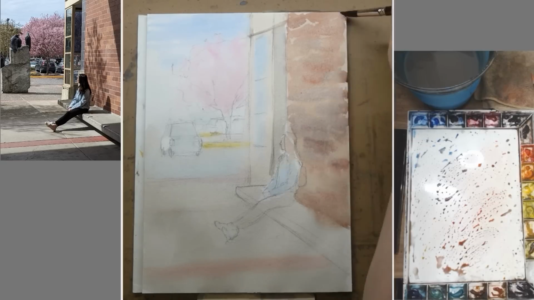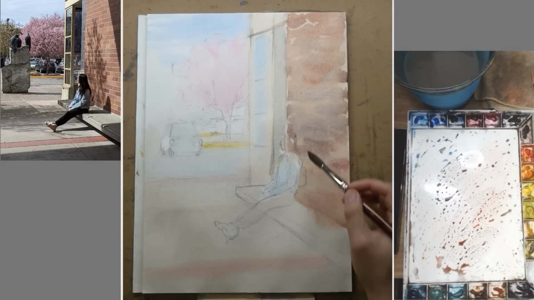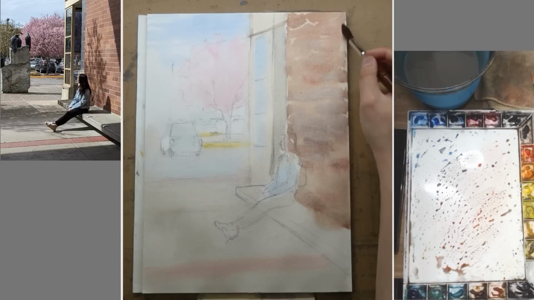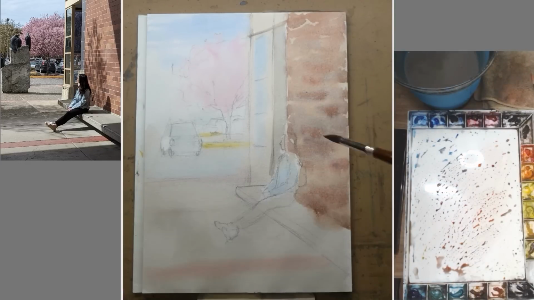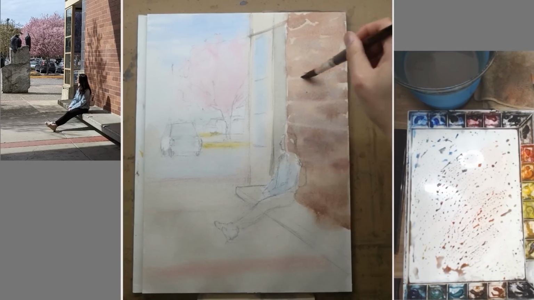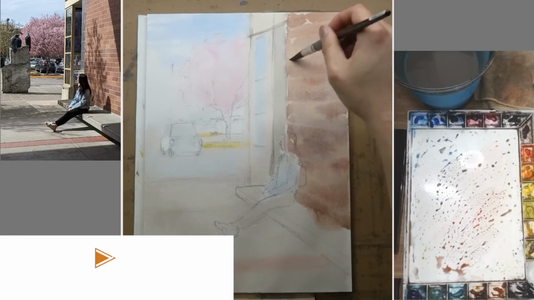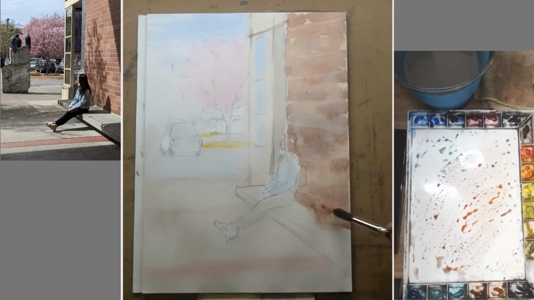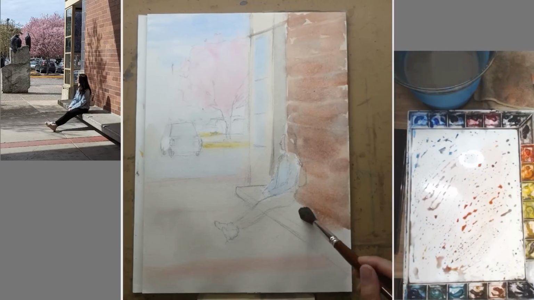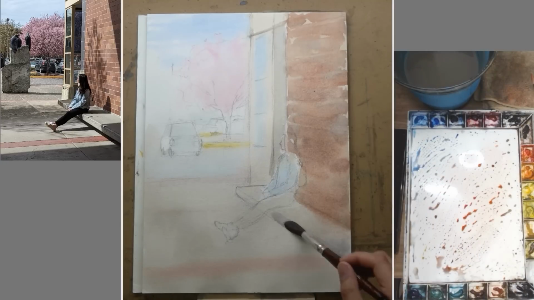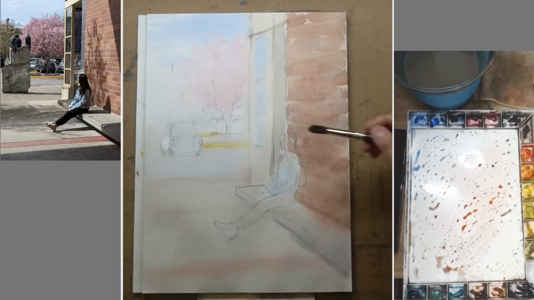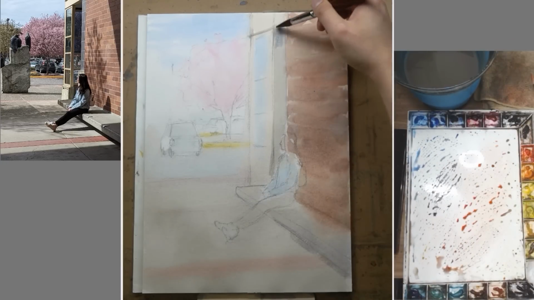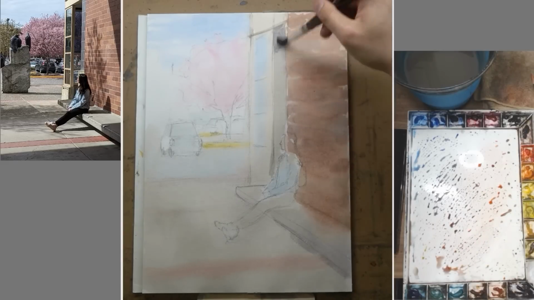So you can already see a little bit of discoloration on the brick wall. I use a little bit of darker, cooler color, some warmer color. And I also use a clean brush and lift some of the paint while it is still wet. So that's how you get those lighter lines between the bricks. Keep adding different color variation while it is still moist. I try to utilize this time as much as possible when I'm painting now, just so that I don't have to go back and re-wet the paper.